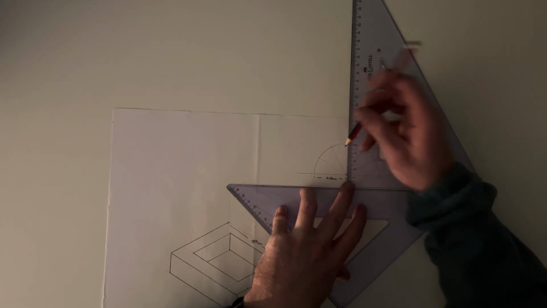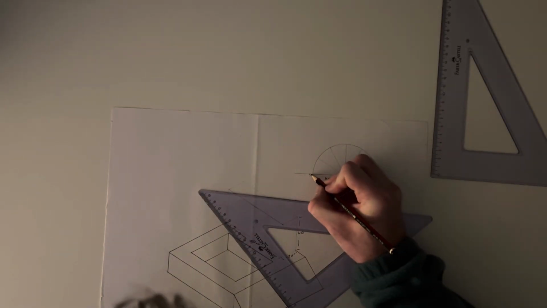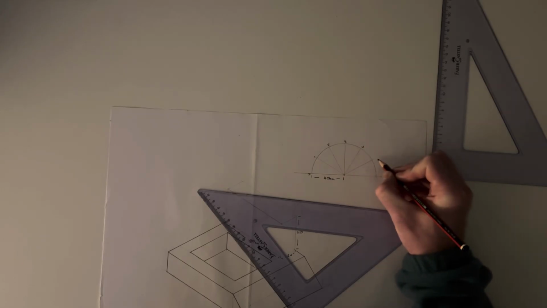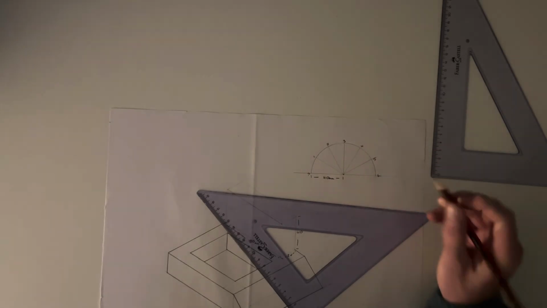Now we're going to label these 0, 1, 2, 3, 4, 5, and 6.